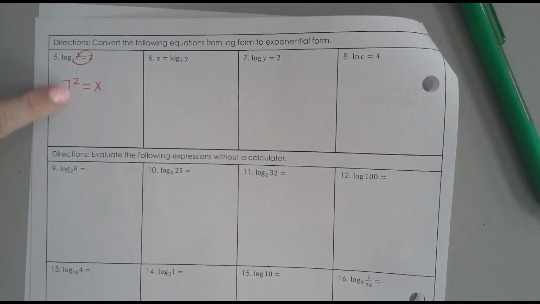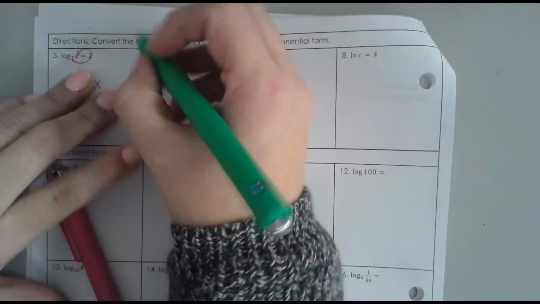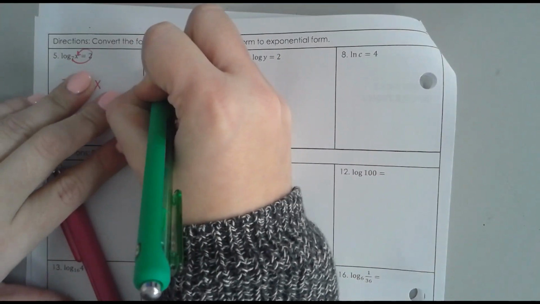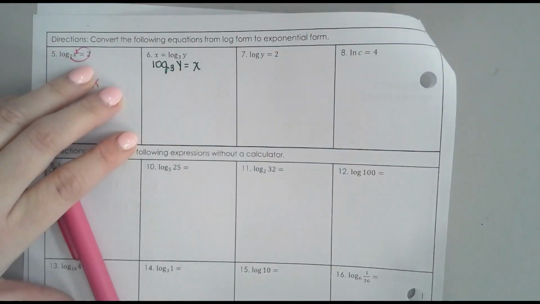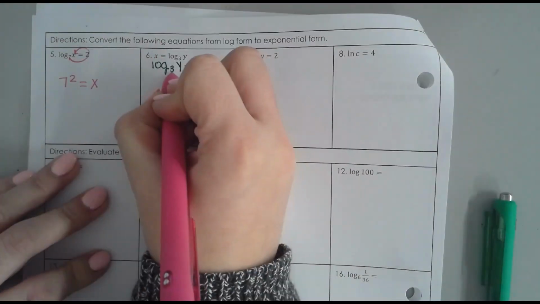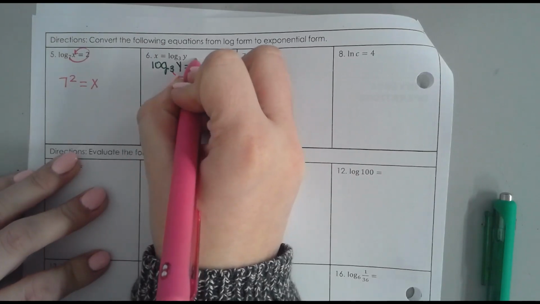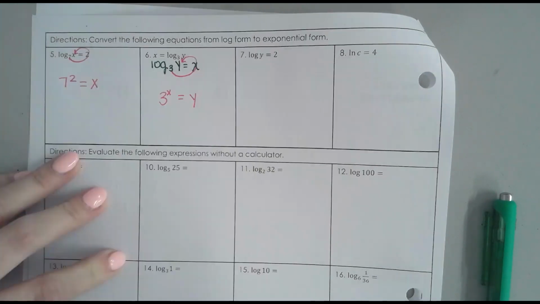For the swirl to work, you need the log on the left. So I need to fix this one to say log base 3 of y equals x to do the swirl. So this is the same thing as having 3 to the x power equals y.